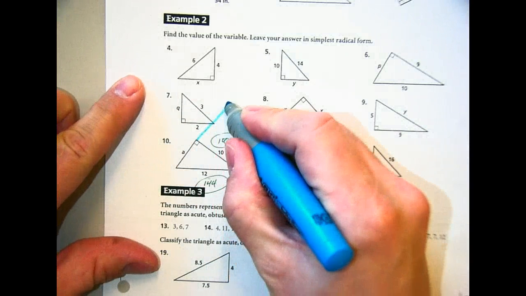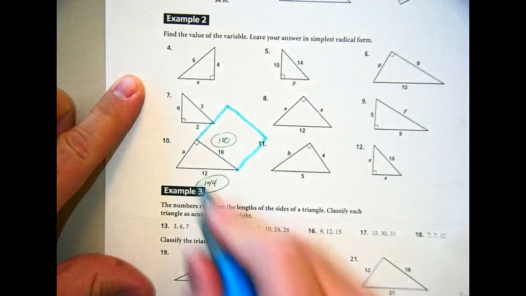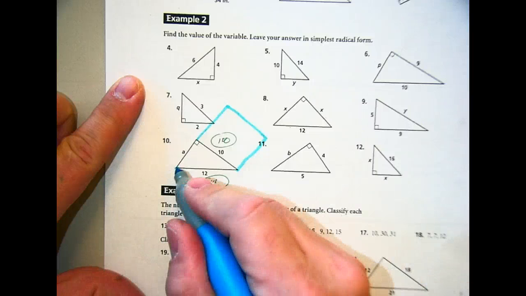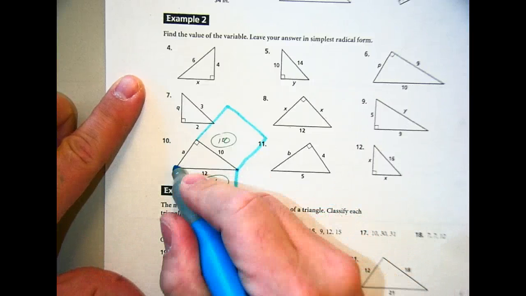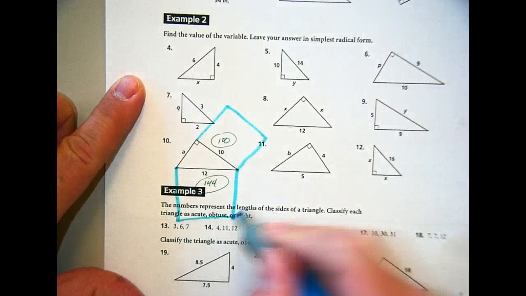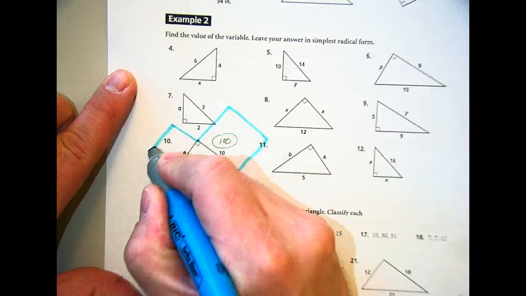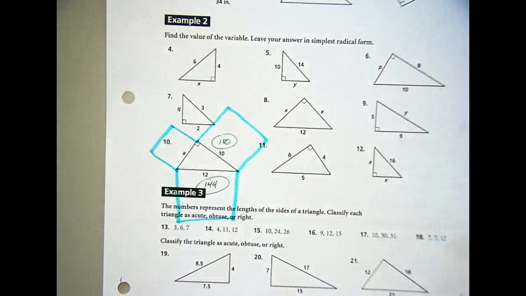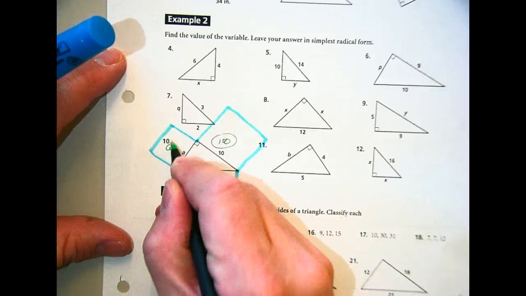Now, please understand why I'm allowing that, because those of you that participated today in the warm-up, remember, 10 squared is like having a square right here. So I'm showing the area as 100. And 12 squared is like having a square off of this side. So that is 144. That means this over here is what? Well, it's c squared, right?